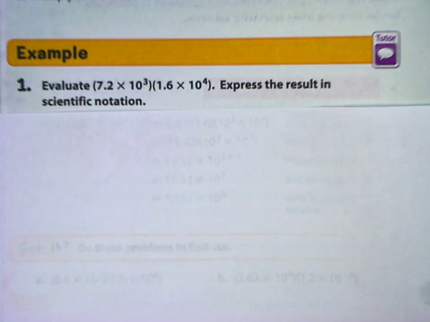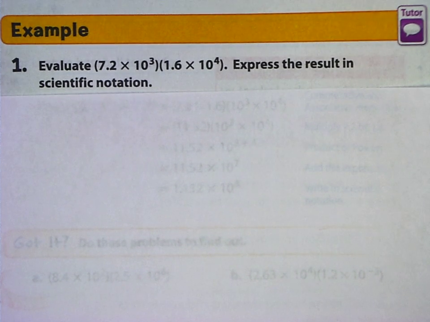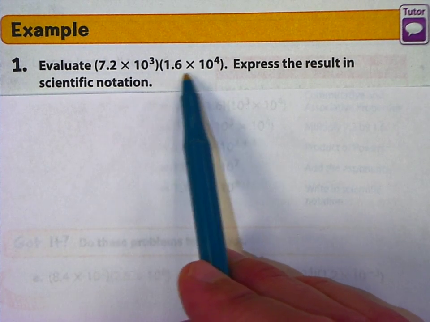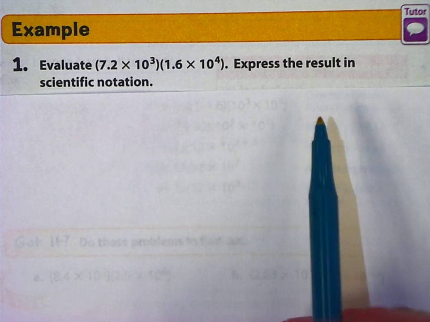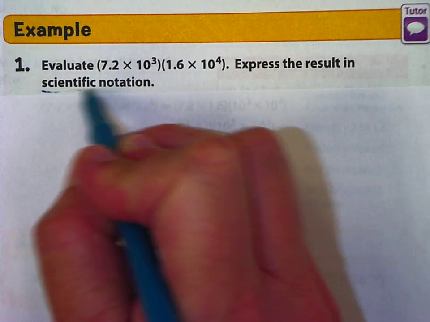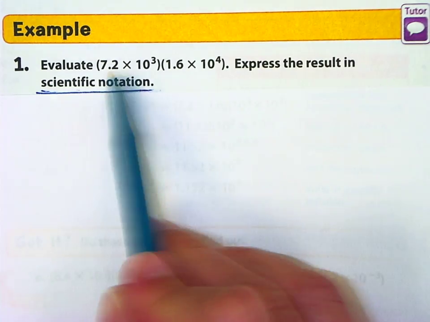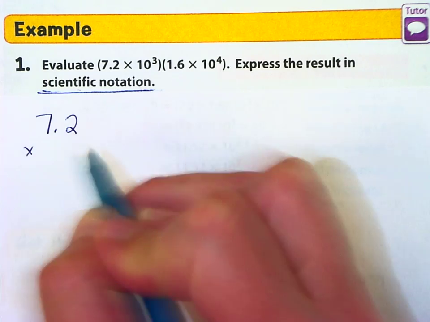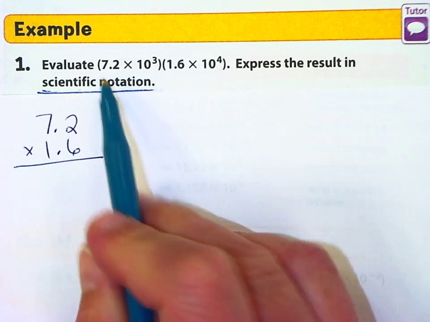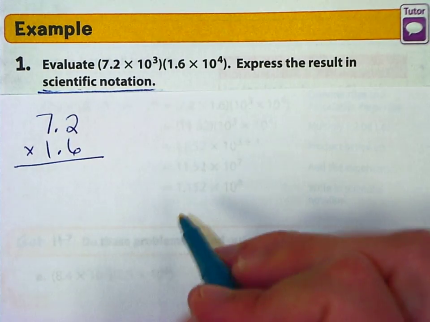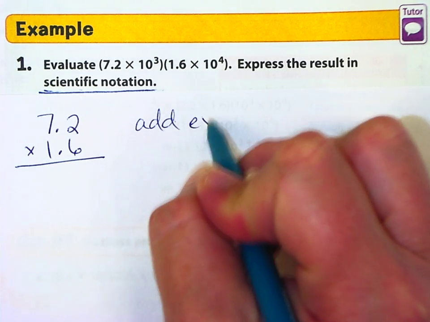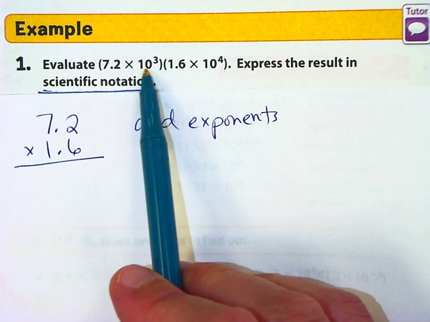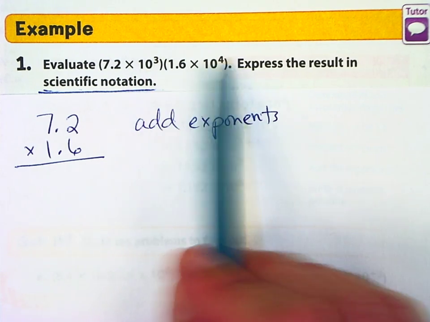So let's take a look at this first one. It says evaluate 7.2 times 10 to the third times 1.6 times 10 to the fourth. Express the result in scientific notation. Because this is a multiplying problem, we are going to multiply the numbers in front, and then we're going to add the exponents on the base 10s, because that's the rule for multiplying the same base. They're both 10s, so we're going to add those.